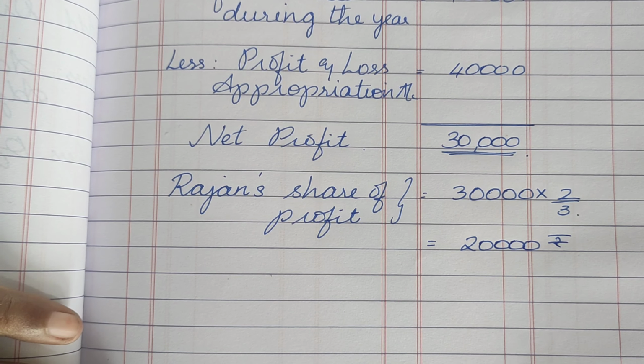So in the statement of profit or loss, for Rajan, we are going to write the 20,000 which we got, and for Devan we'll be writing the 10,000 which we got in the profit. Now we have to calculate the opening capital. The remaining items are all posted into the statement of profit or loss.